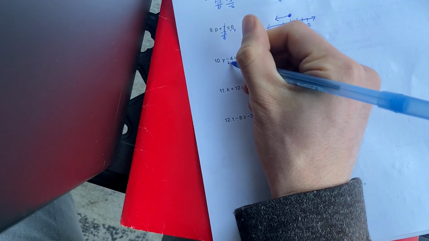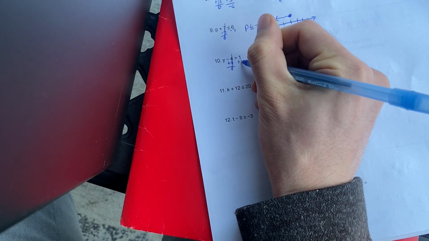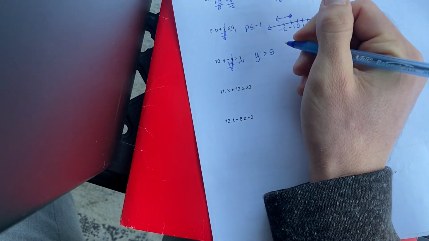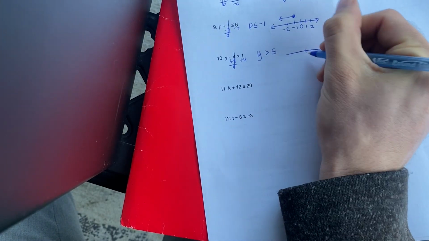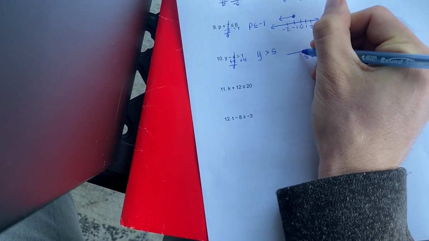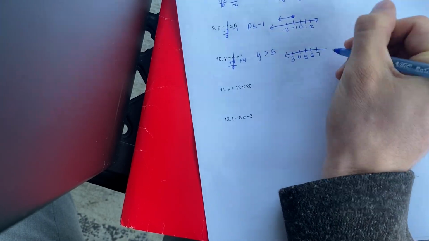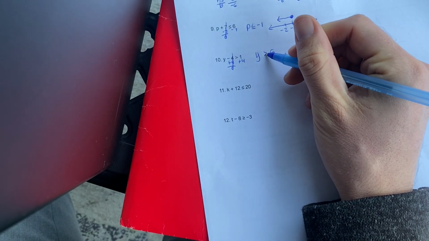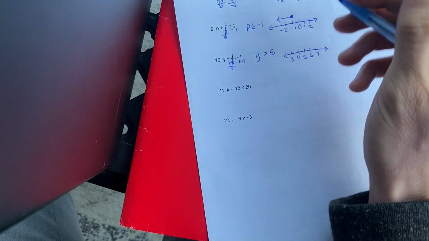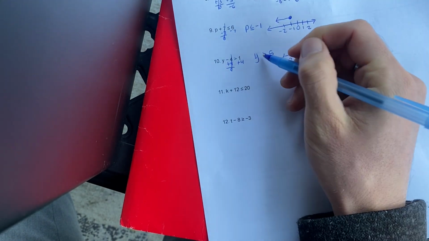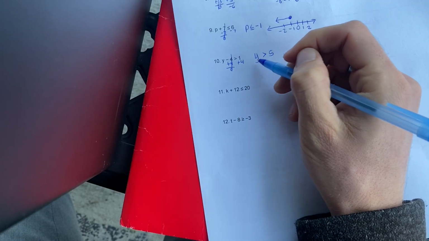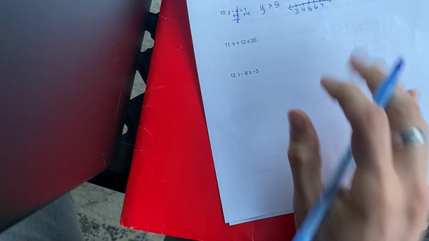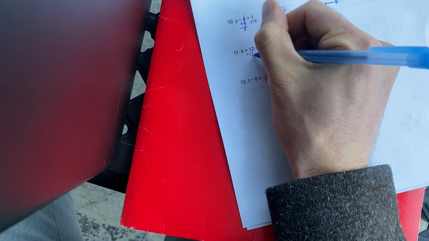Number 10, let's add 4 to both sides. So we have y is greater than 5. Then we need to ask ourselves from here, all right, what kind of dot do we have? It's not equal to, so it's going to be open. And then y is greater than 5. Y is bigger than 5. Bigger, where do we go? If we get bigger, we go to the right. Nice. Isn't this fun? I think this is fun, you guys.